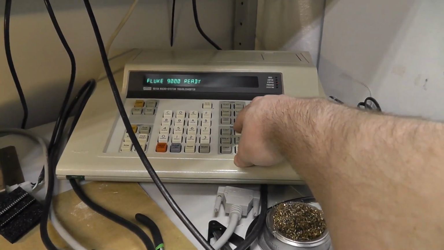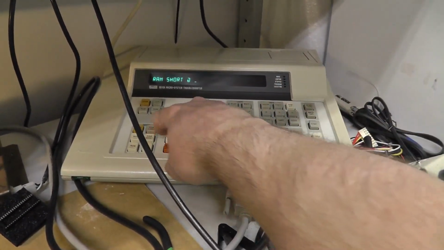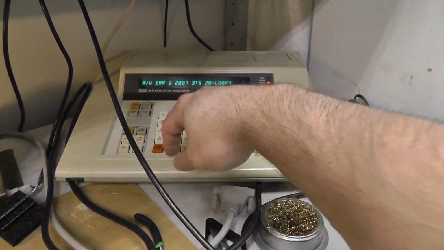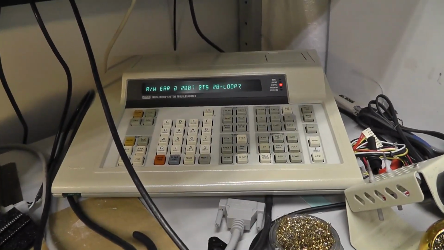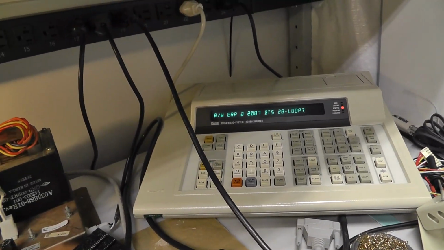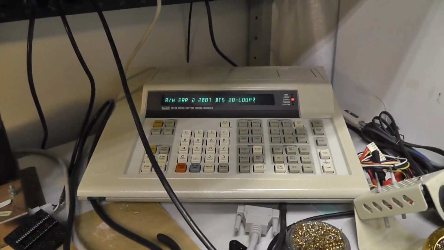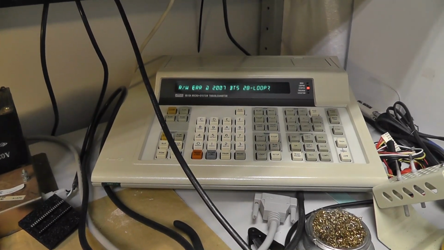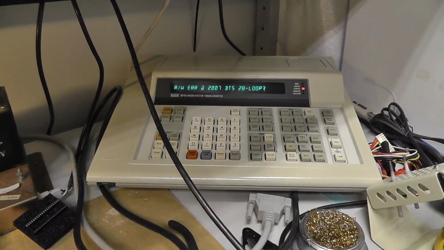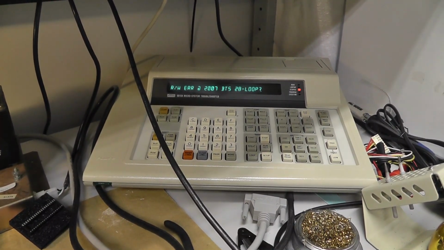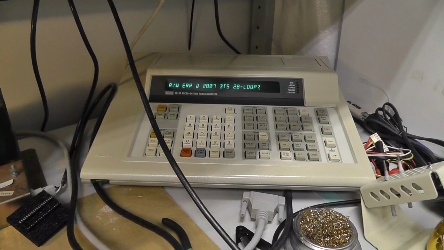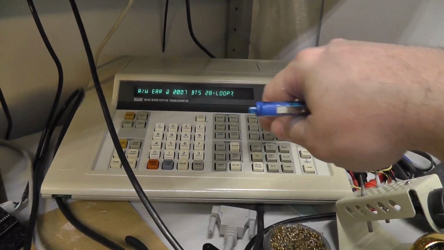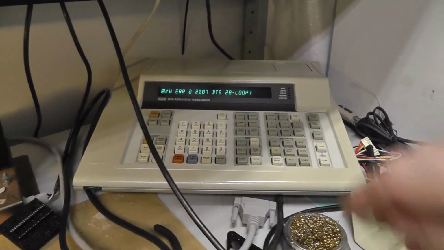Let me just run RAM short 2000. And it seems to be consistent. So this is address 2007 and bit 28. Alright, 2007, so that's odd.